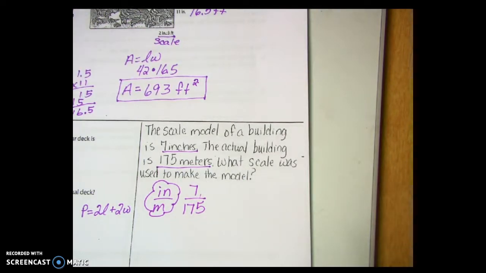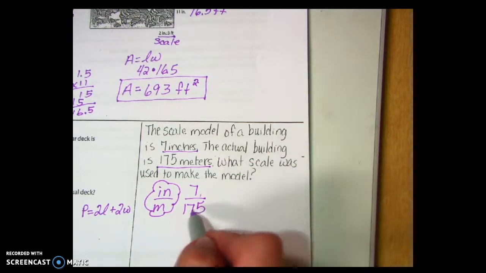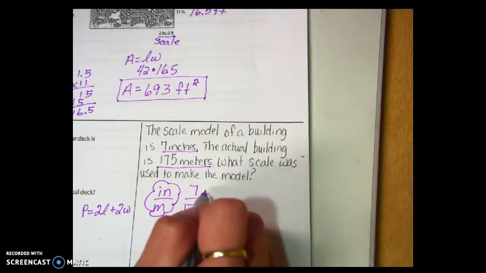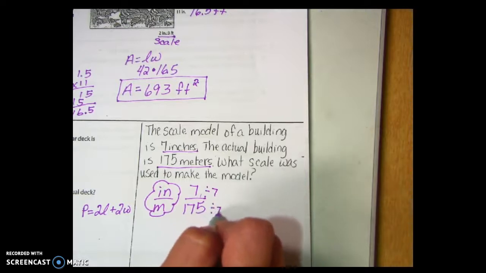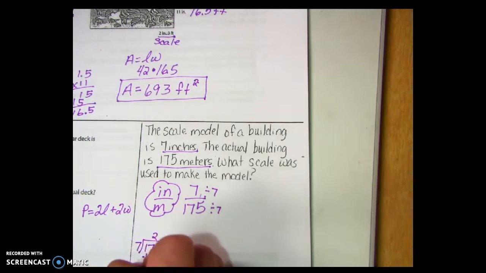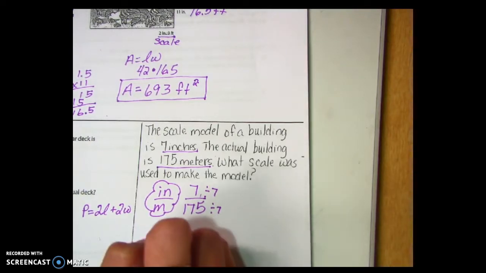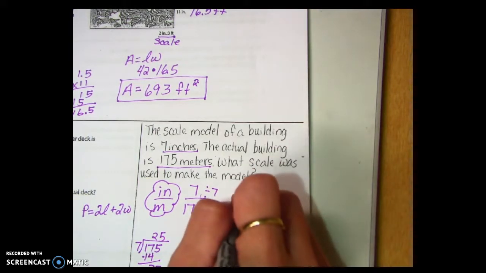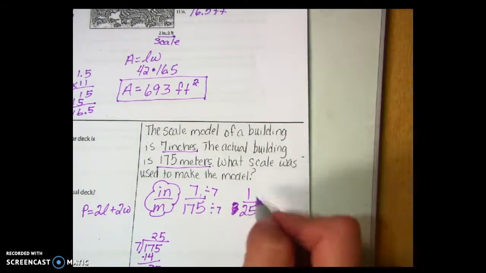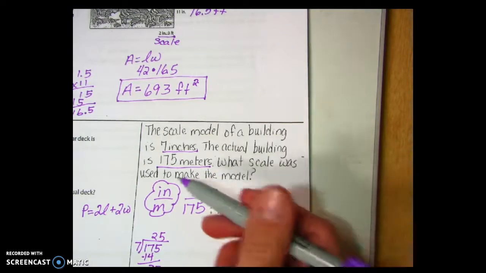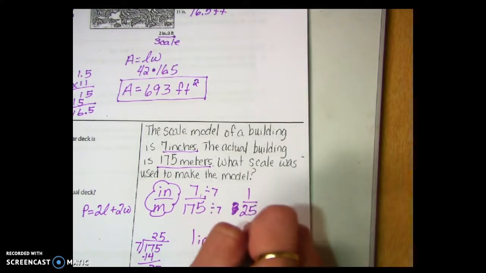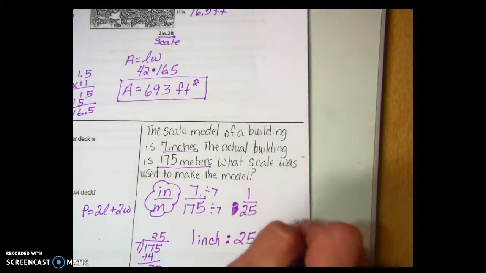But now if it can be simplified, then I definitely want to simplify. Now I'm not exactly sure what will go into 175, but I know the only thing that will go into 7 is 1 and 7 because it's prime. So I'm going to try dividing 175 by 7 because that's the only possible answer I could get. And it will go in there evenly. So that would give me 25 and 1. So my scale is 1 to 25, but remember my measurements are different. It's not the same unit. So 1 inch to 25 meters. That would be my scale.